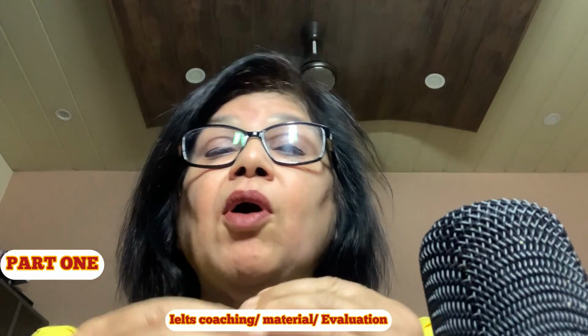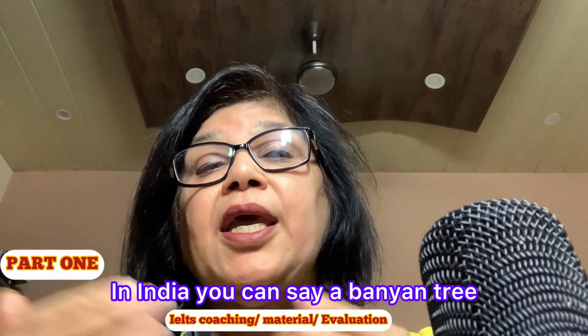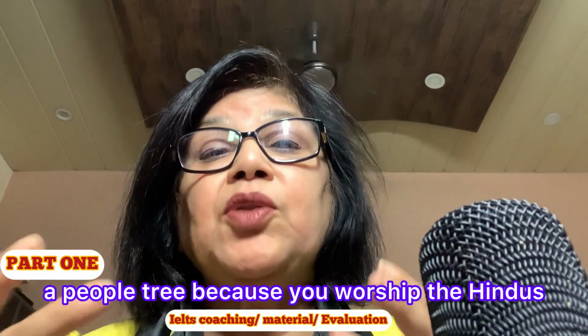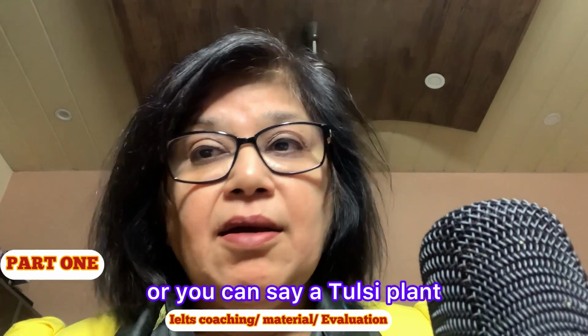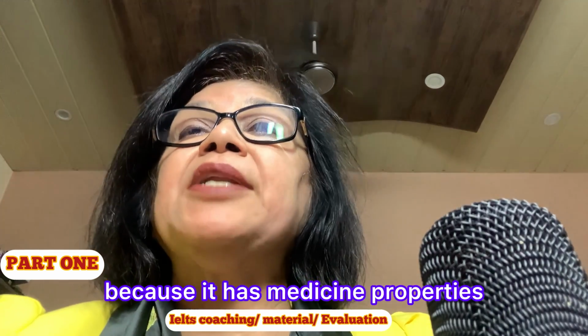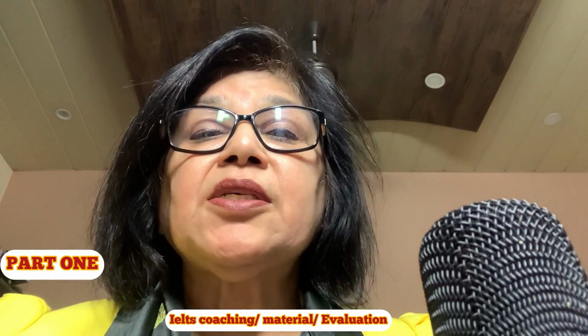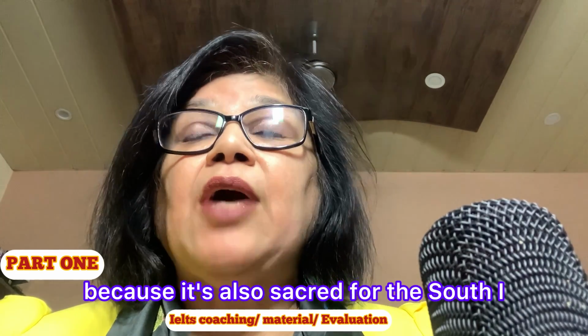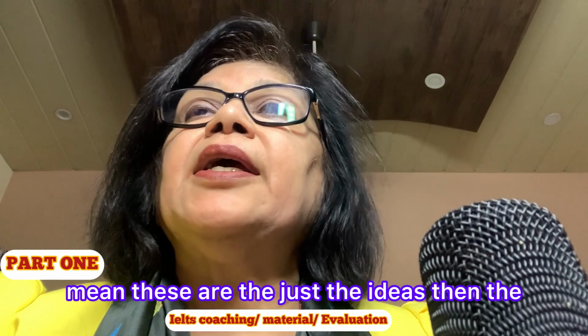ये present tense में है, इसको past मत करना, है ना? अब कौन सा plant हो सकता है? In India you can say a banyan tree, a peepal tree because you worship the Hindus, or you can say a tulsi plant because it has medicinal properties, or you could say a banana plant because it's also sacred for the south. I mean, these are just the ideas.